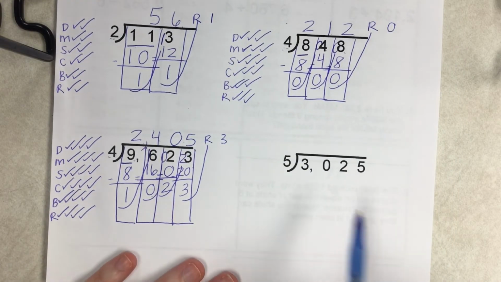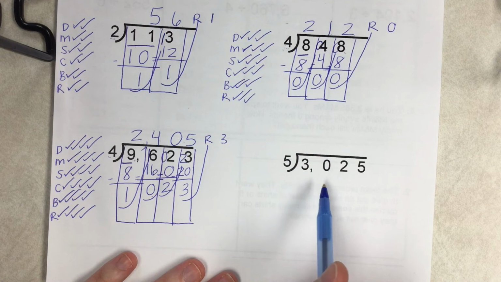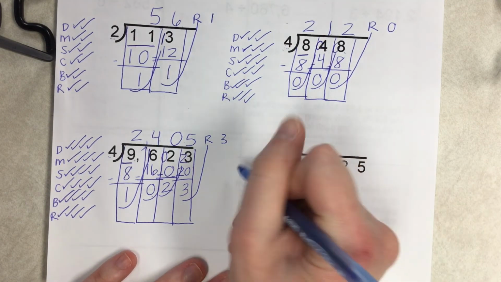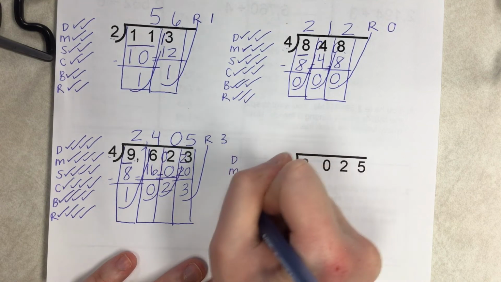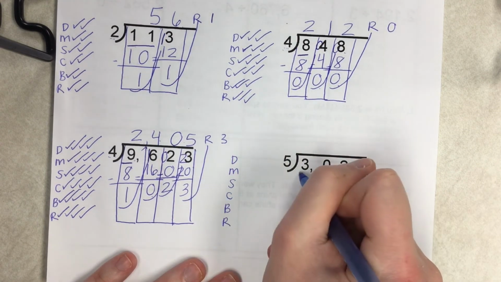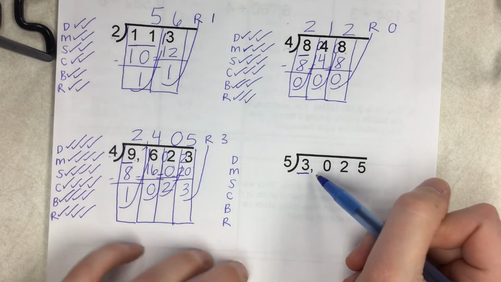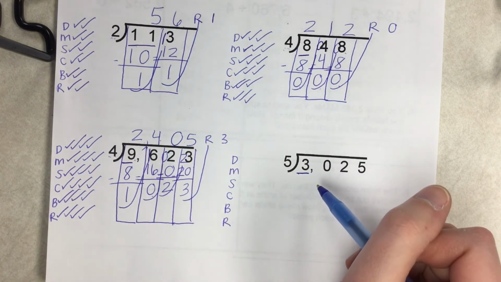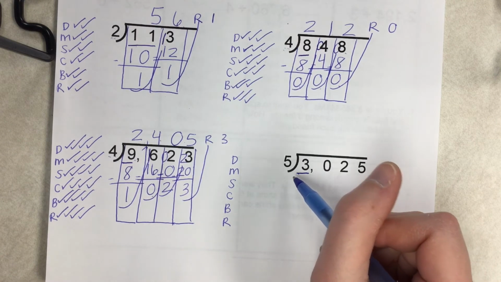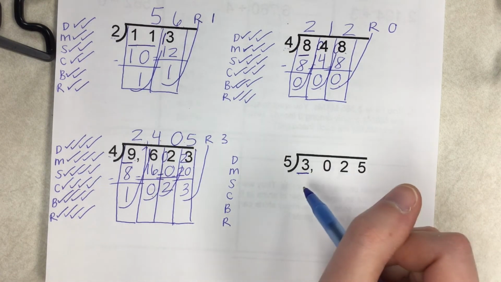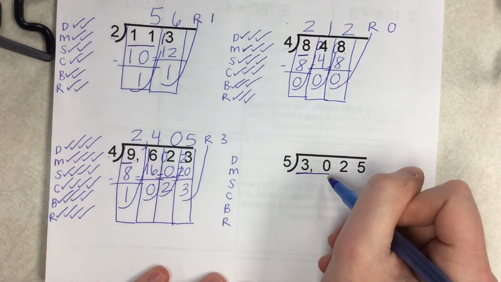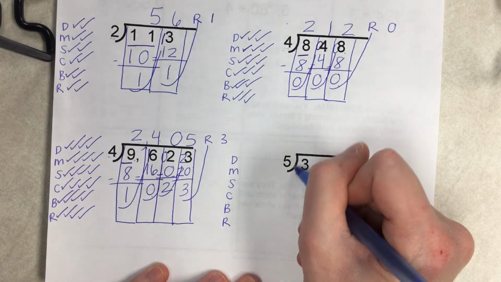All right, last one. This time I am sharing 3,025 Smarties with 5 kids. Start off with my checklist. Let's determine if I have 3 of those big, huge, long ropes of 10 packs, and I'm sharing with 5 kids, I don't have enough to give every kid 1. So I'm going to slide over to my next number. Now I have 30, so I have enough to pass out.